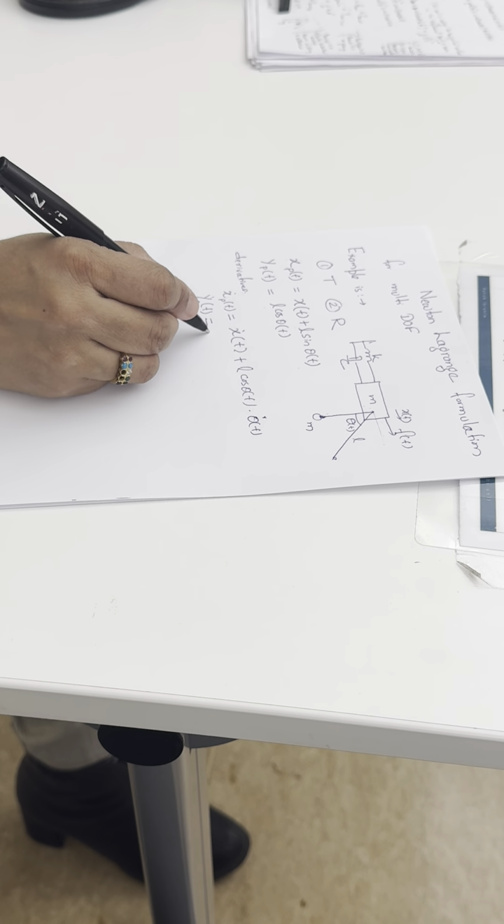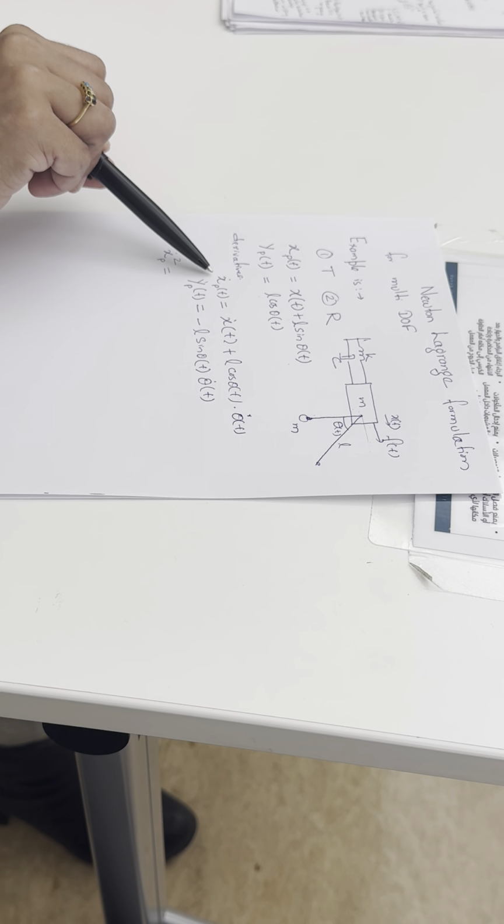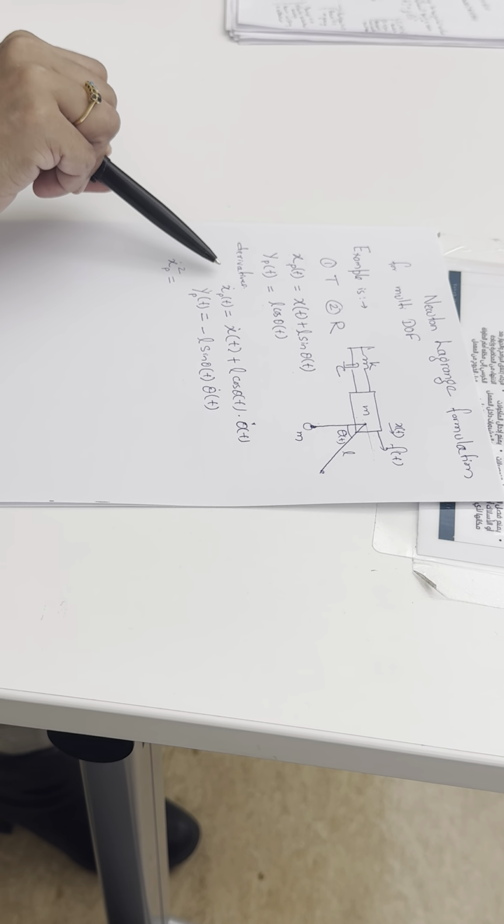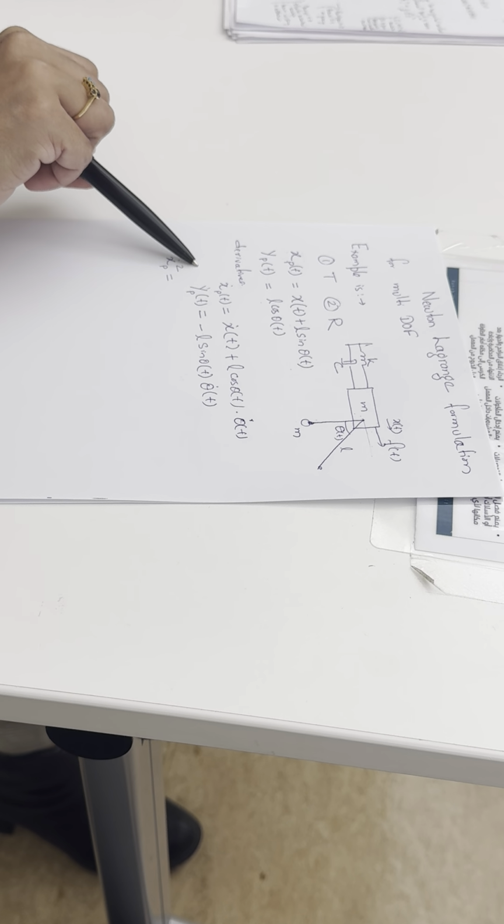Because we are going to calculate kinetic energy, for that we need half m v squared, so we will take the squares of them. So we start with x dot p squared. Now just for simplicity we are not writing t. Can anybody tell me how it becomes velocity? Why do we call it velocity?